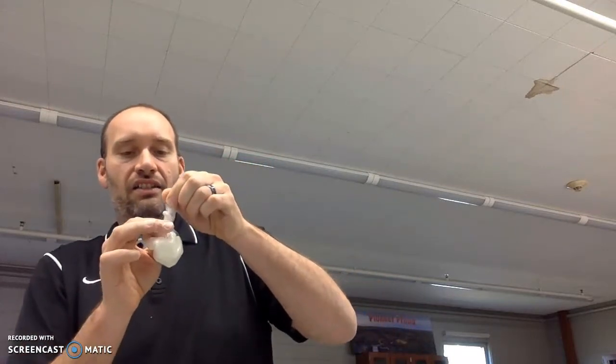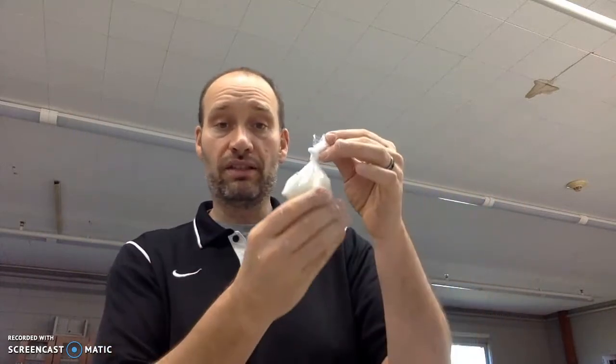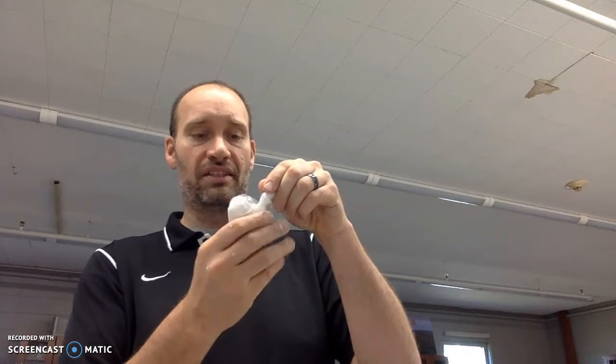Simple as that. Once I have it tied, there it is. That is going to represent the cell. We're going to say this is the cell. The bag is our selectively permeable or semi-permeable membrane, which means the same thing. It means it's going to allow certain things in and certain things out. So we're going to see what happens to this.